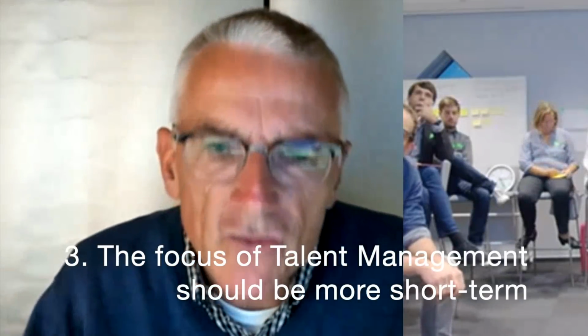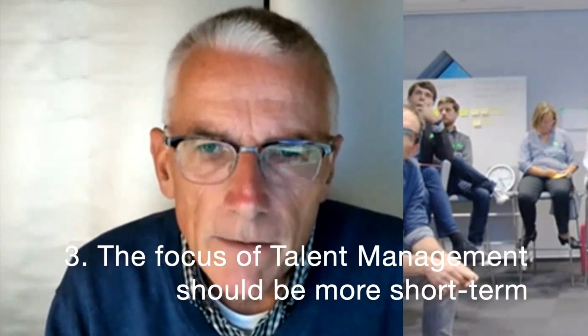The second element is a time issue. Generally, talent management is too much focused on the future and not enough on the issues of today. If you go around in organizations and talk to, for example, senior management or supervisory boards, and you say, we are from HR, what do you think is important? They always say talent management. Partly because, well, who is going to say to them, that's the wrong answer? That's a nice answer everybody expects.